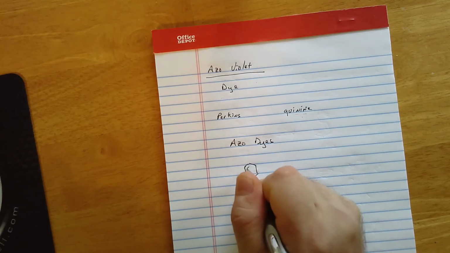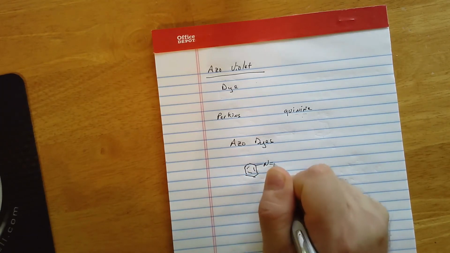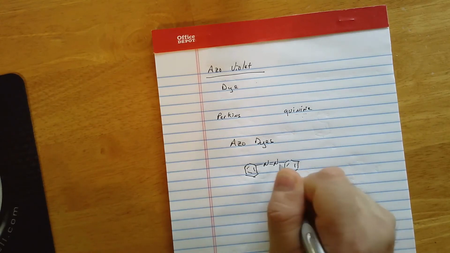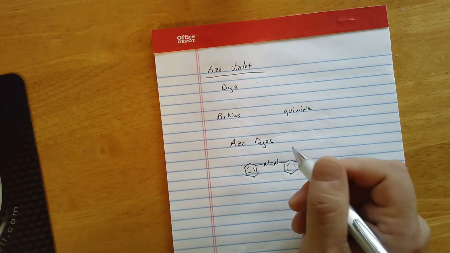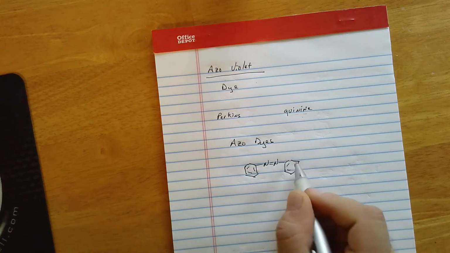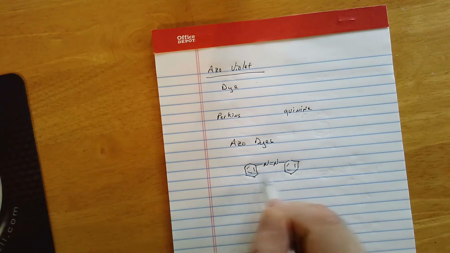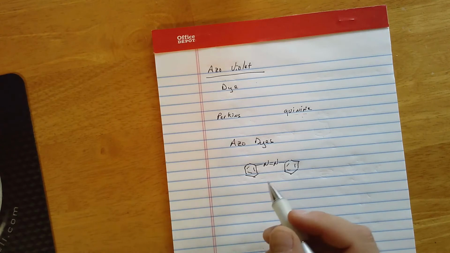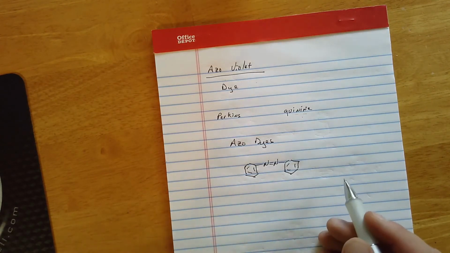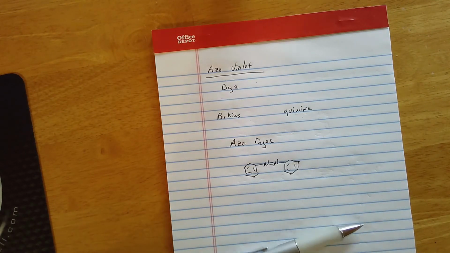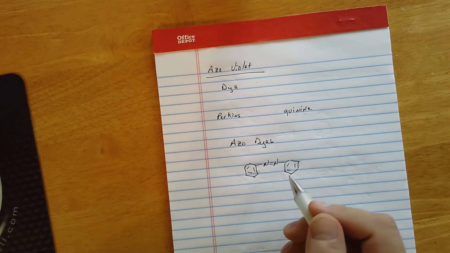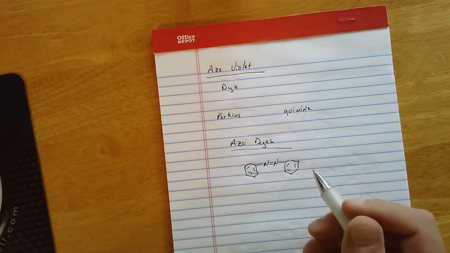The basic structure of an azo dye is two aromatic rings stuck together by a nitrogen-nitrogen double bond. And what this double bond does is allow conjugation to exist between the two aromatic rings. And as you remember, as you get extended conjugation, the gap between the HOMO and the LUMO starts getting smaller and smaller and smaller. And so this extended conjugation is what leads to color.